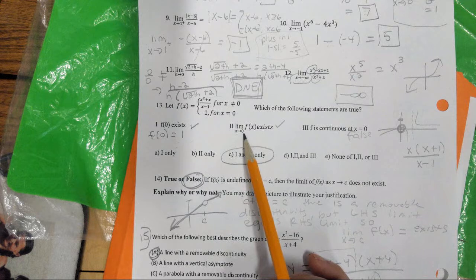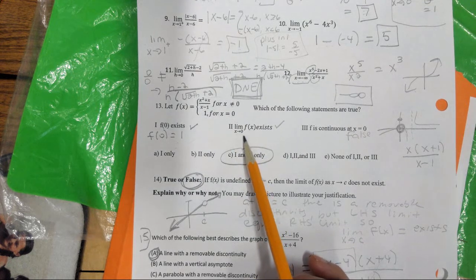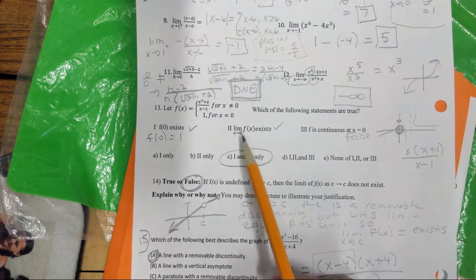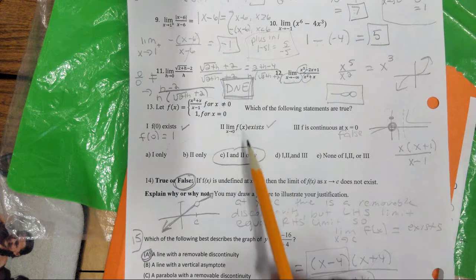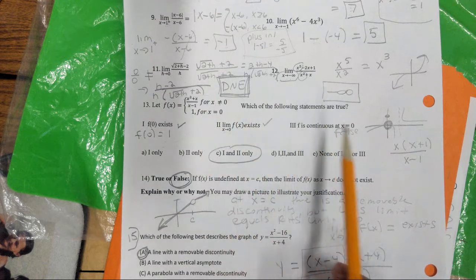The limit as x approaches 0, does that exist? This one is definitely tricky. You need to know something about rational functions so that you can graph this and see what's happening. Well, I'm looking as it approaches 0, because here it's definitely 1. But what's going on over here? So I factored it.